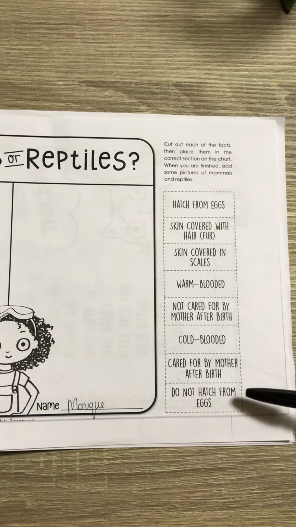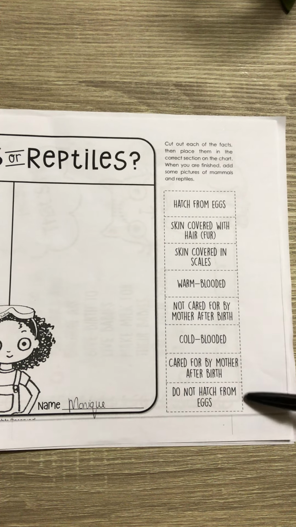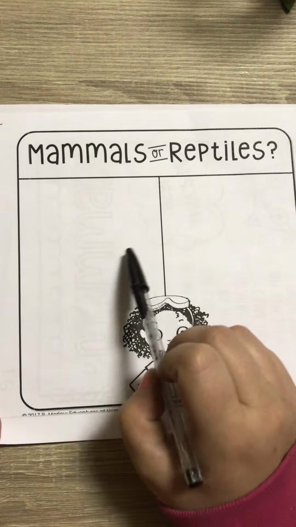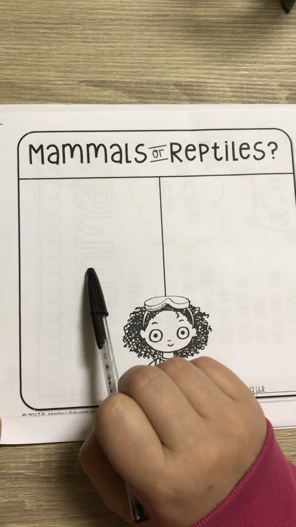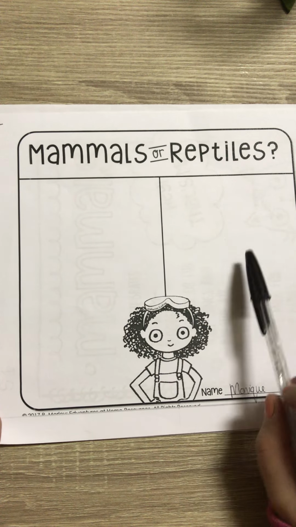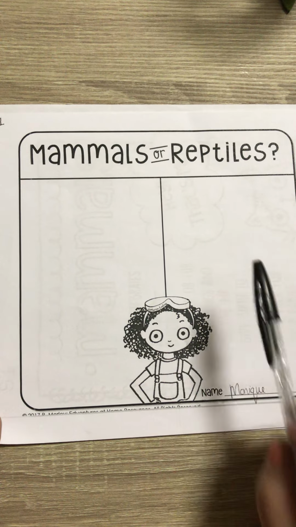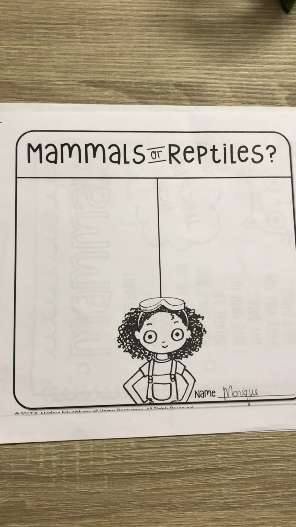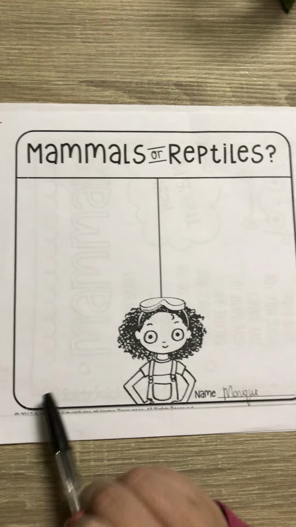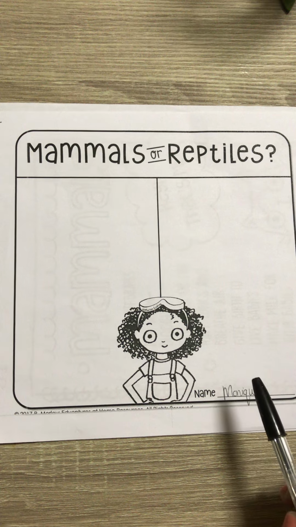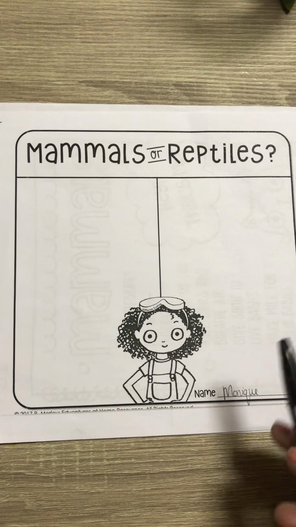Last one, do not hatch from eggs. So this means live birth. If mammals do not hatch from eggs, paste the fact over here. If reptiles do not hatch from eggs, paste that fact over here. And then once you're finished with that, you can draw a picture of a mammal for me and a picture of a reptile, whichever you choose.